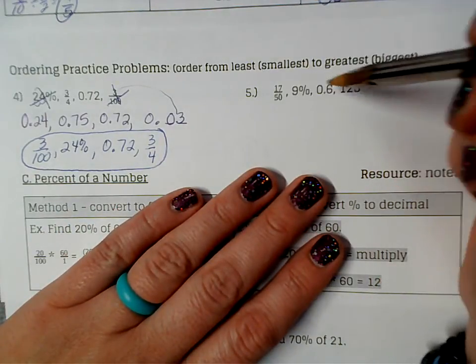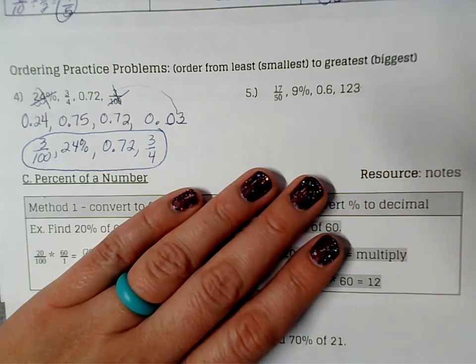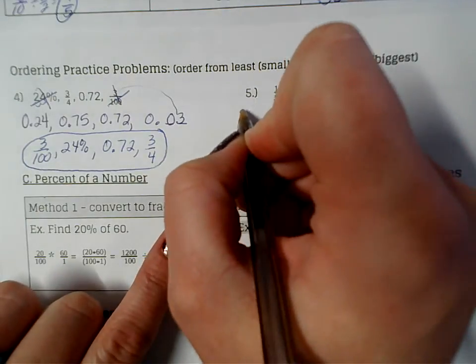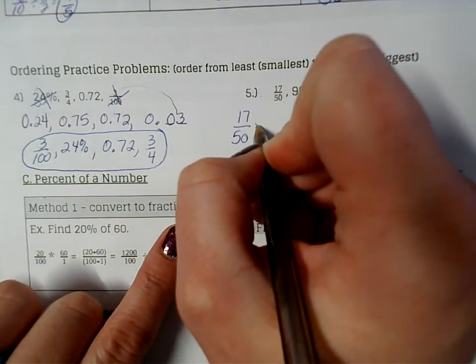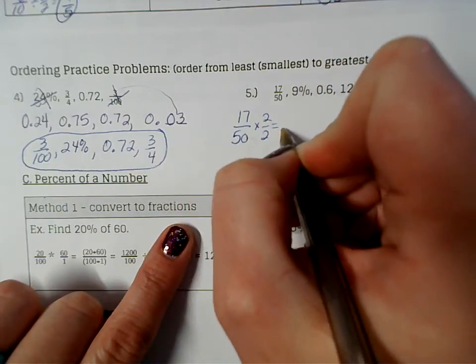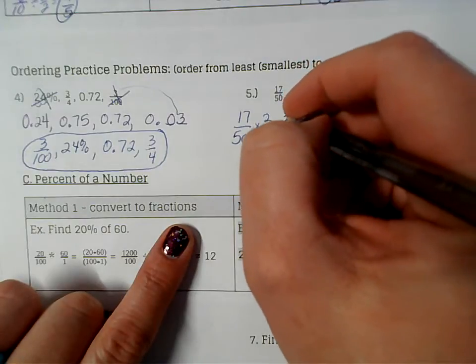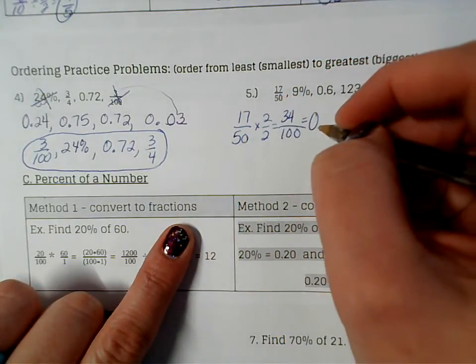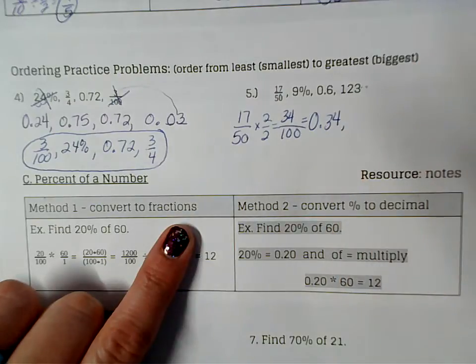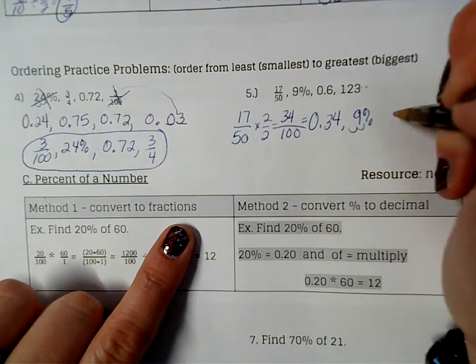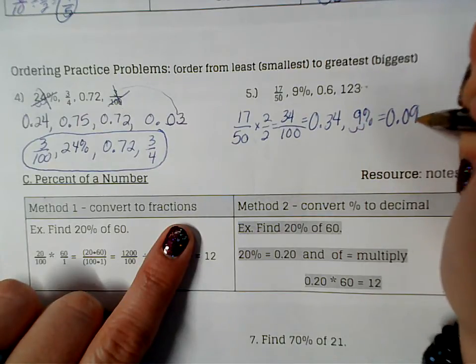Here I have a fraction, percent, decimal, and a whole number. So I want them all to be decimals because that's a whole number. So let's start with 17/50. I'm going to multiply 17/50 by 2 because I want to get the denominator to be 100. 17 times 2 is 34. So this as a decimal is 34 hundredths. Now change the percent to a decimal. Well, it was 9%. Move that twice to the left. That would be 9 hundredths.